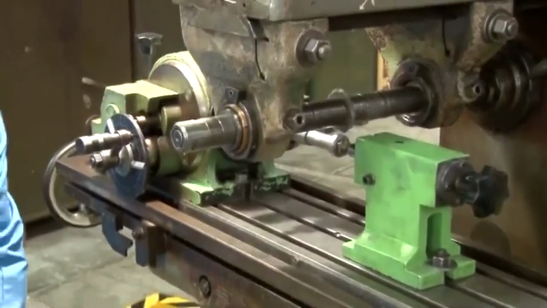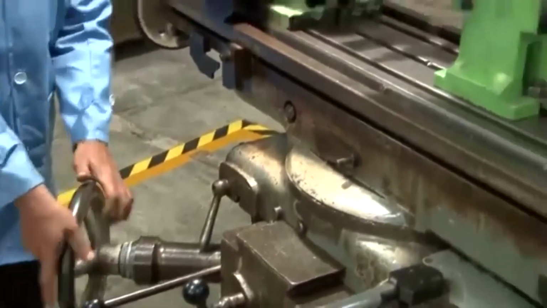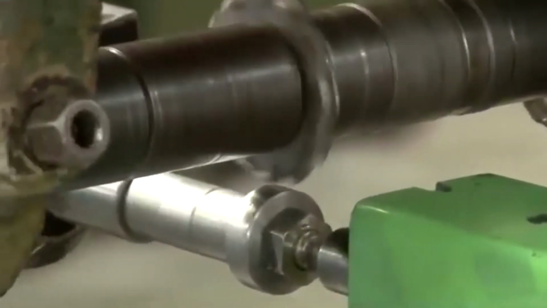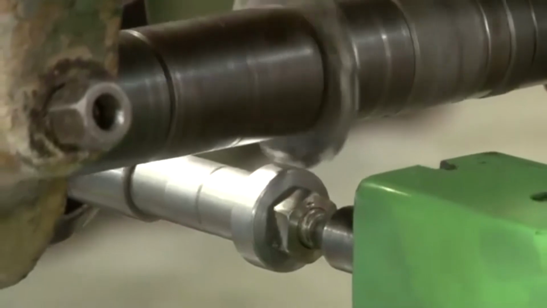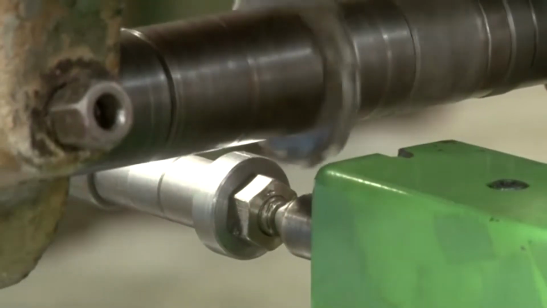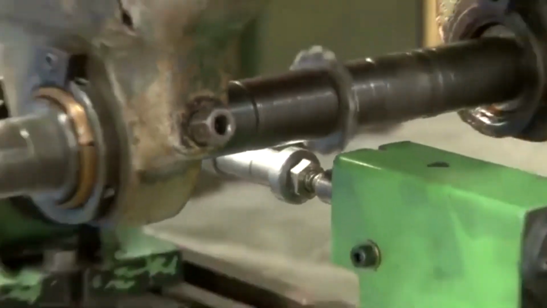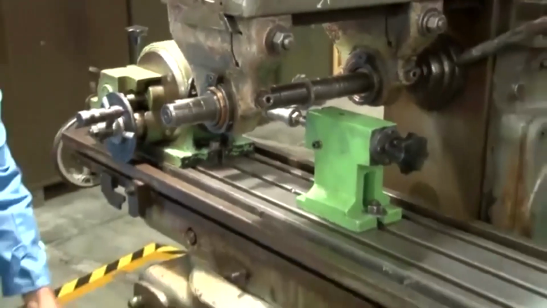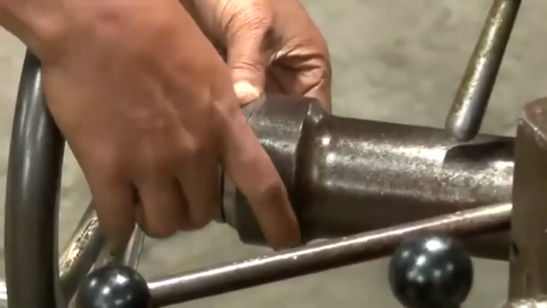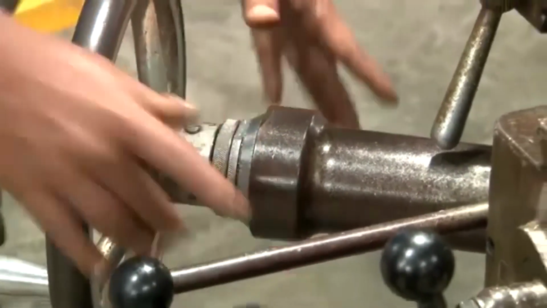You are touching the milling cutter with the workpiece, which will indicate, yeah, it is exactly touching. So, this will indicate the 0 position. Yeah, now it is the 0 there, as I said.